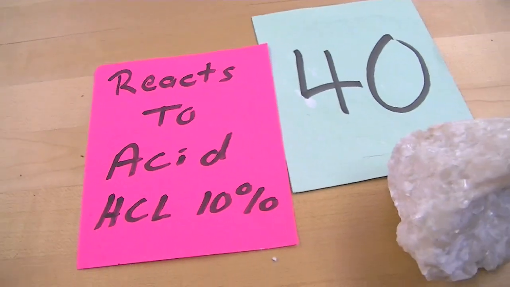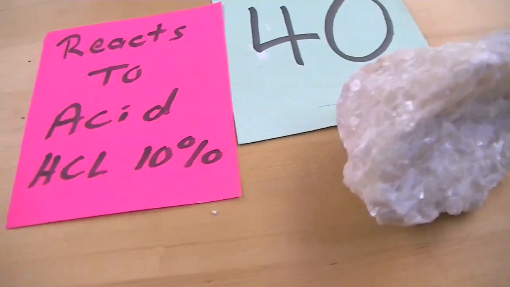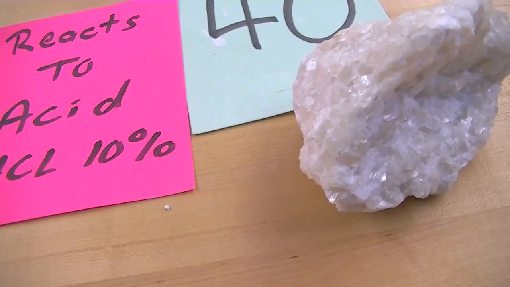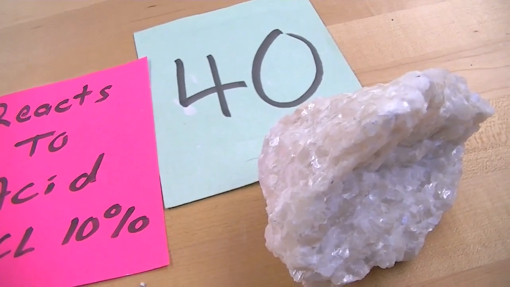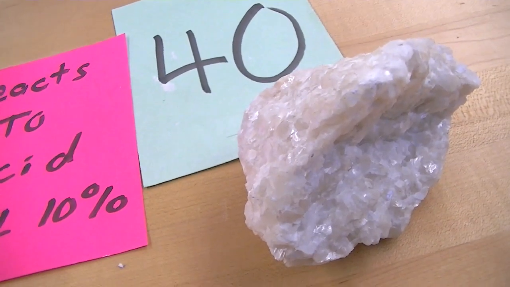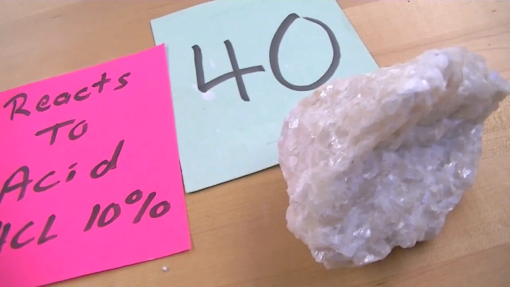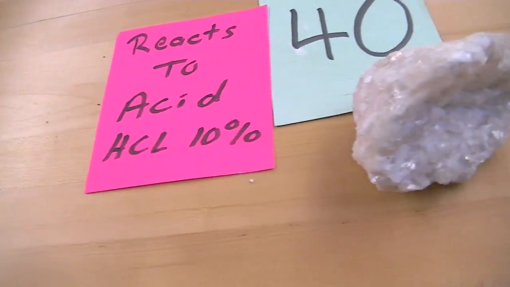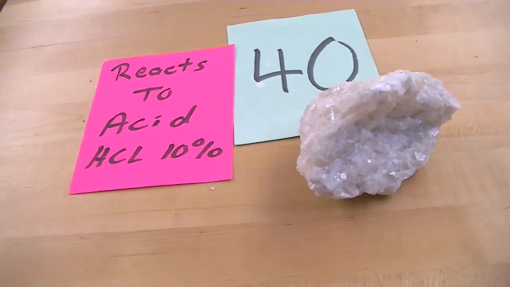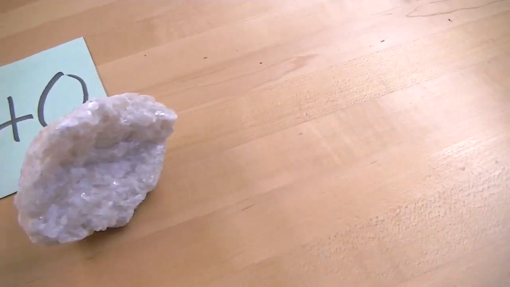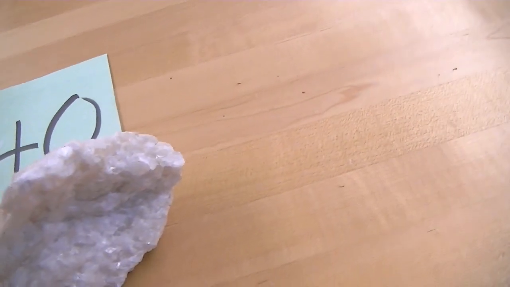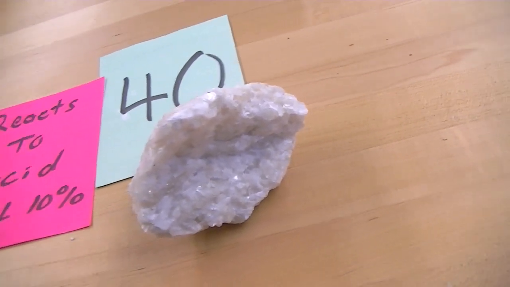So when I give you these nice little placards here that say reacts to acid, that tells you it reacts to acid. So this ends the 2024 Fall Rock and Mineral ID Extra Credit Test. So hopefully this will be useful for you in your studies. And we'll see you guys in class.